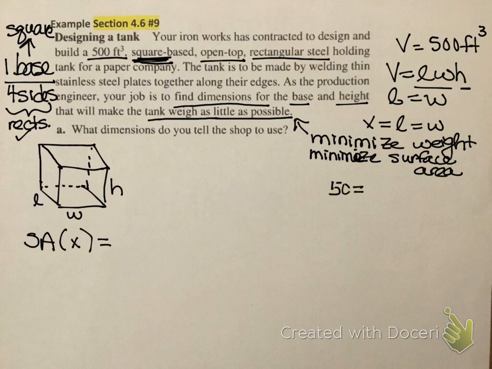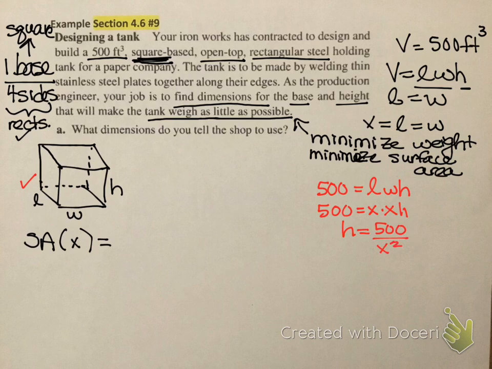Guys, you comfortable that, oops, let's make that a 500. You guys comfortable that 500 would have to equal L times W times H? And I know that L and W are both X. So, hey, look, I can express H in terms of X. And remember, over here for surface area, I'm going to be using X's, not L's and H's and W's. So H would be 500 over X squared.